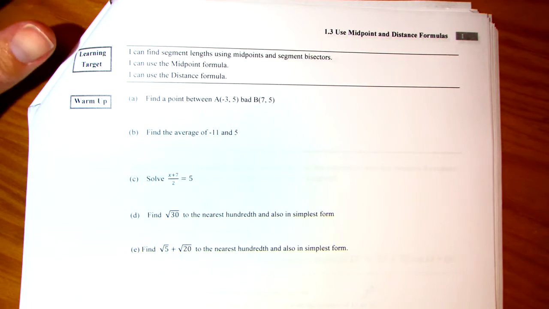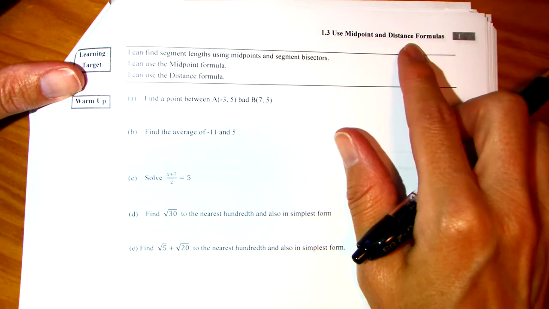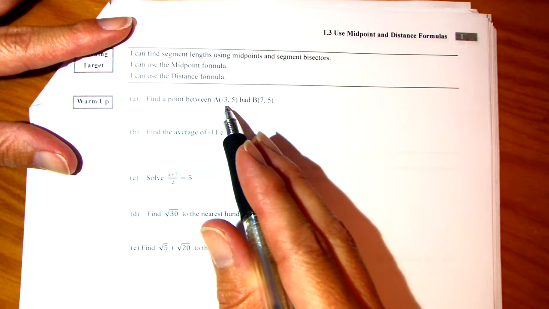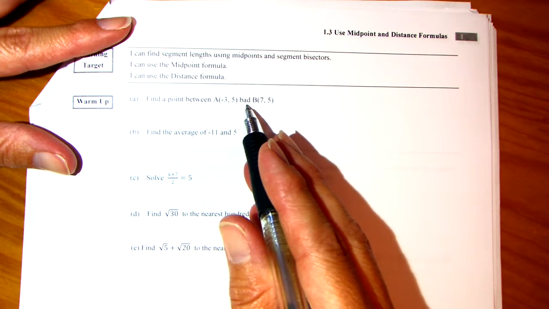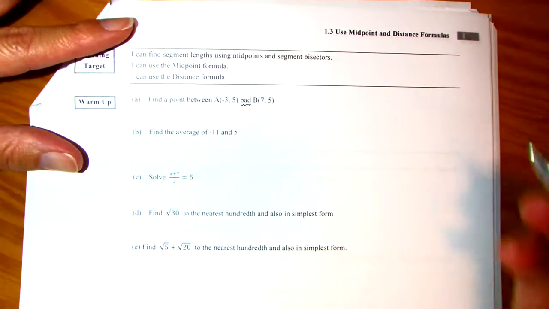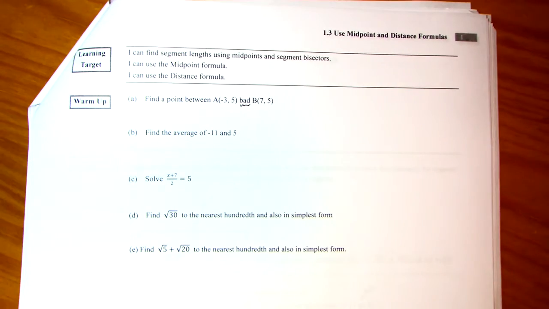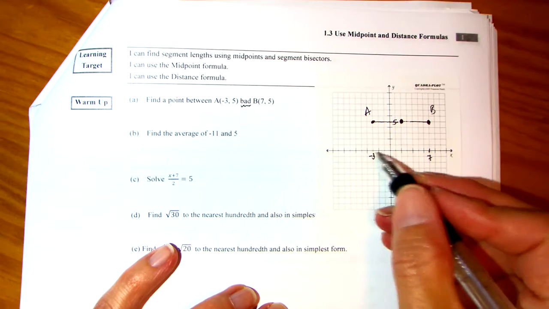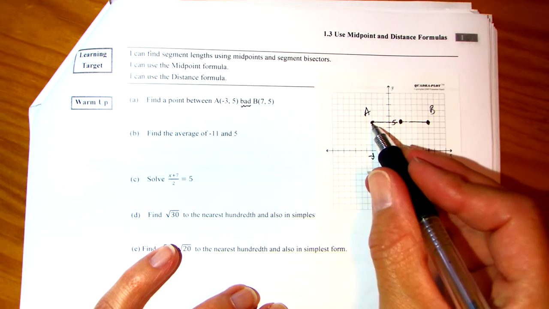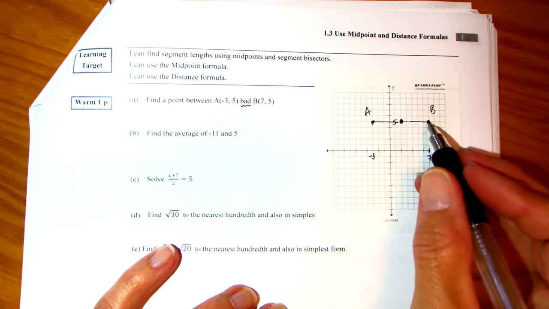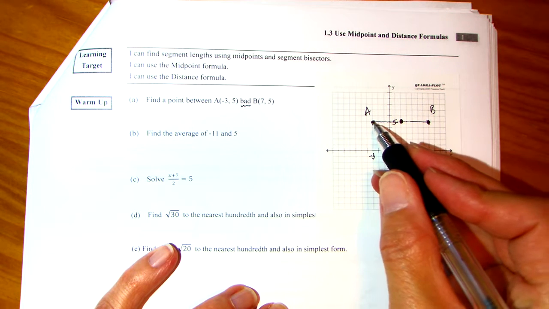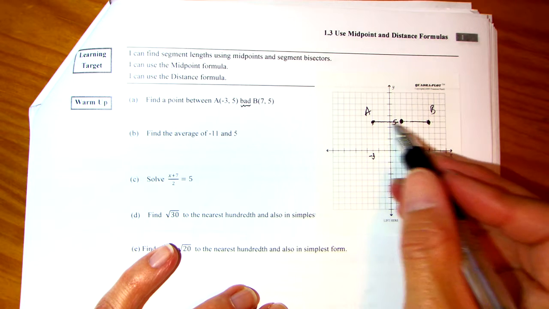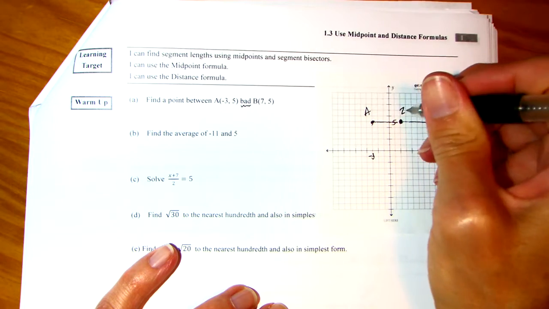Alright, so first of all, since we'll be doing the midpoint formula and the distance formula, we have to practice some of our algebra here. Find a point between -3, 5 and 7, 5. Well, I conveniently have this little graph here. -3, 5: go over -3, up 5, there's point A. 7, 5: go over 7, up 5, there's point B. Now if you count the distance, 1, 2, 3, 4, 5, 6, 7, 8, 9, 10. Halfway between is this point, which is 2, 5.